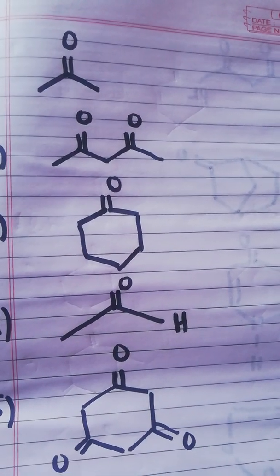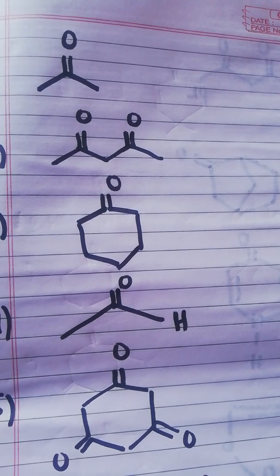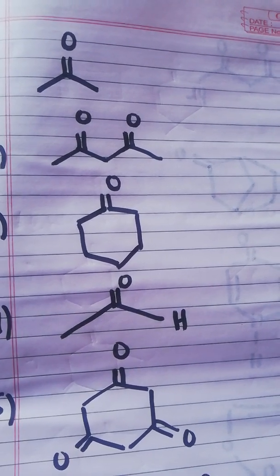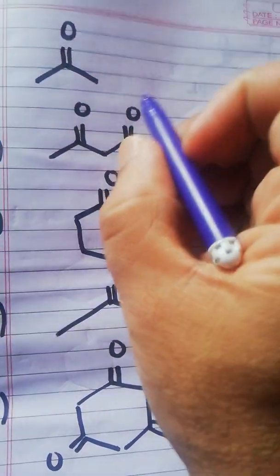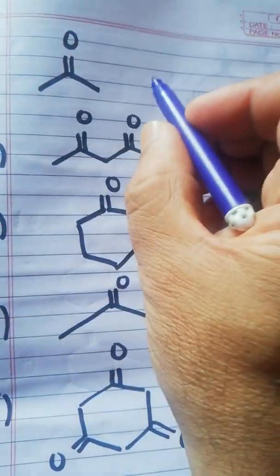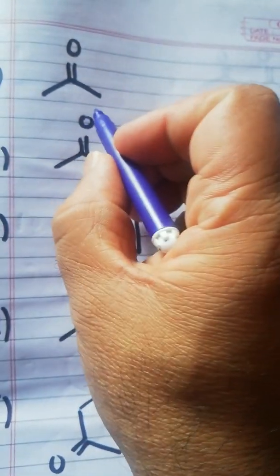Hello students, this is the basic lecture on how to convert a keto form into its enol form, which is very important for understanding tautomerism. See, in the first compound, this is the keto form. I have to convert it into enol form. See, there are six alpha hydrogens.